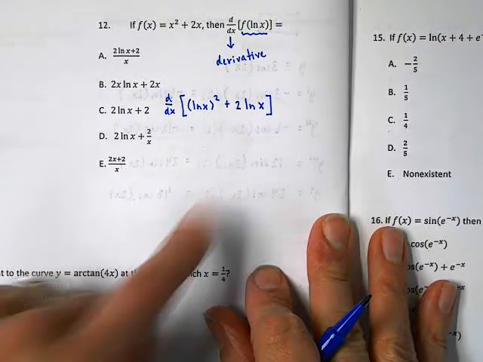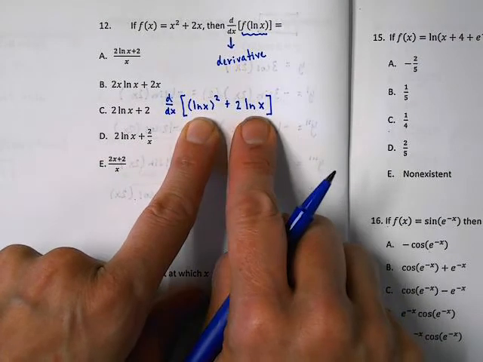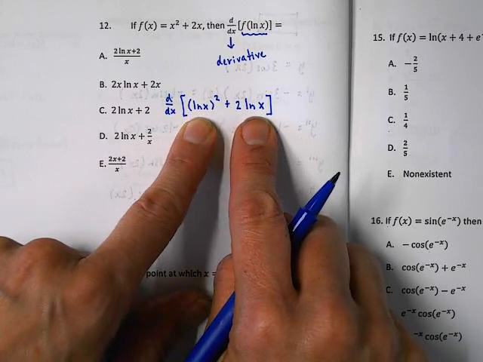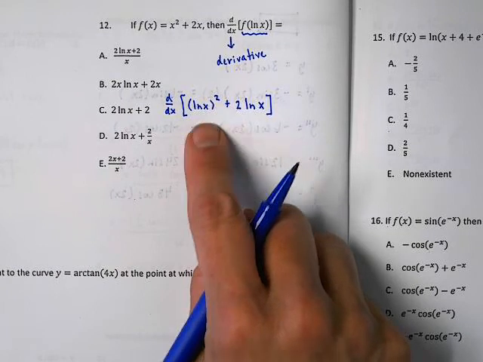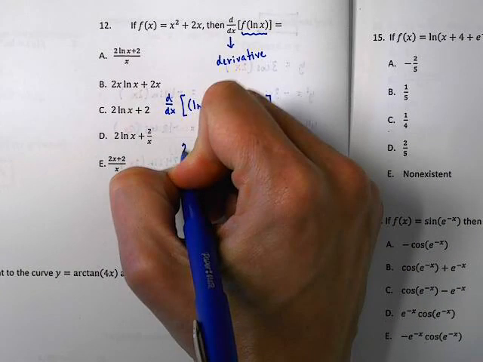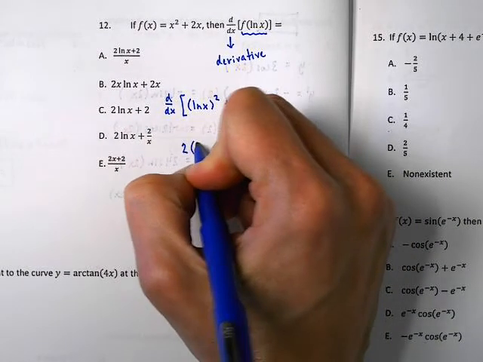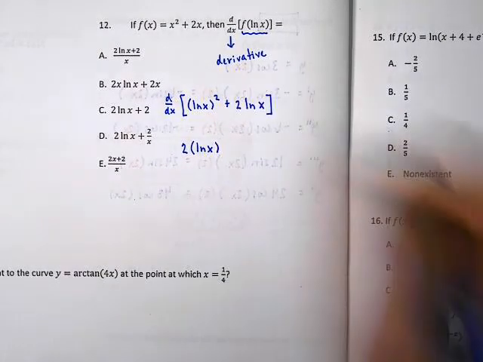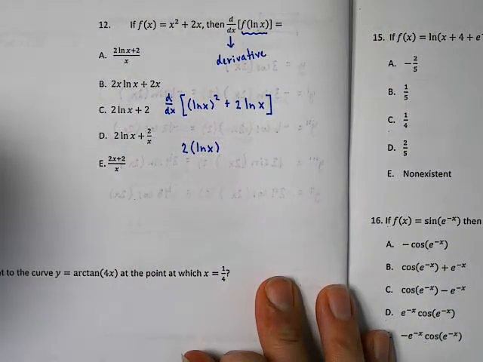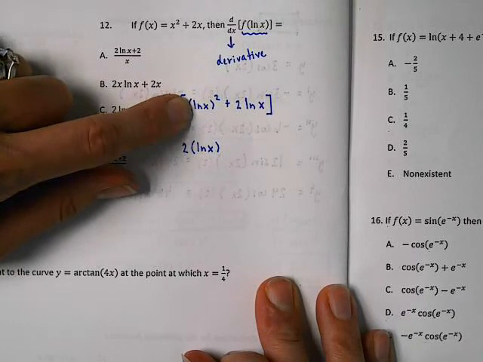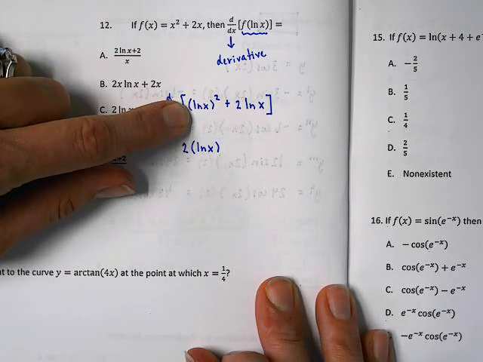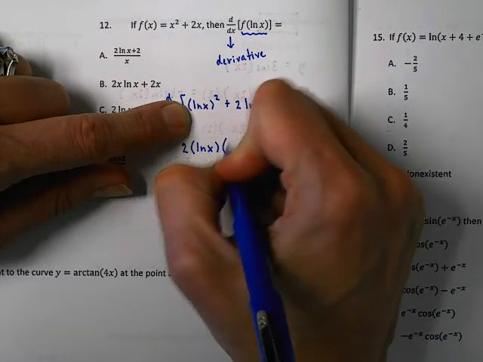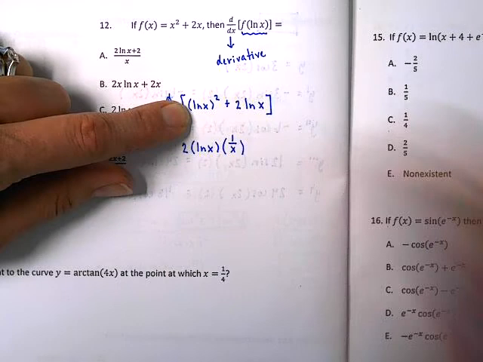So for my first term here, I'm going to take the derivative of these separately since they're being added. For my first term, I'm going to need chain rule. My outside is that function squared, so I'm going to start with 2. My inside's going to stay the same, times the natural log of x. And then I have to multiply by the derivative of the inside. Since my inside is natural log of x, I know the derivative of that is 1 over x, so I'm going to multiply by 1 over x.